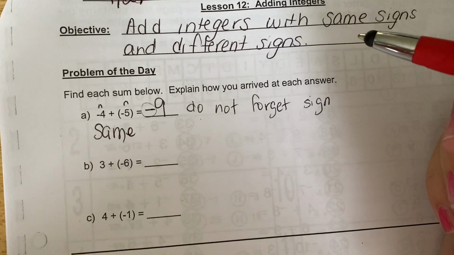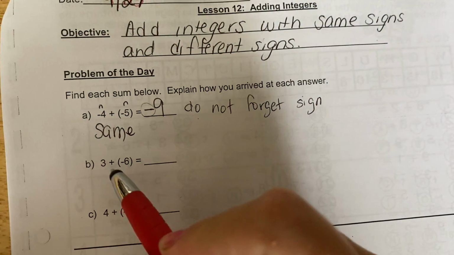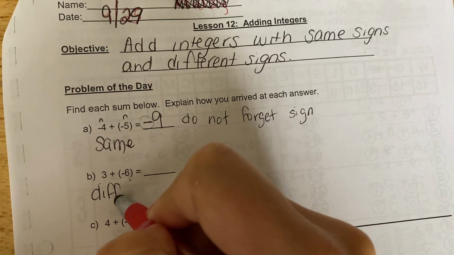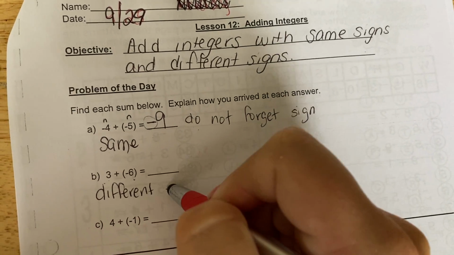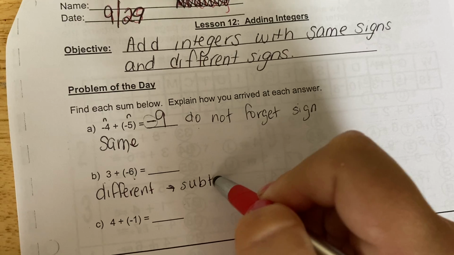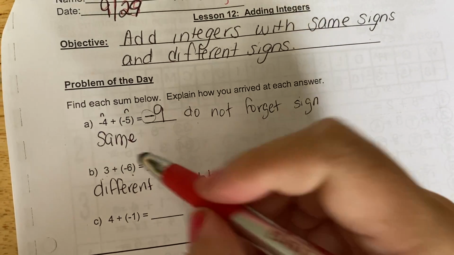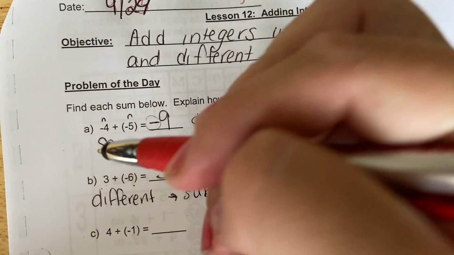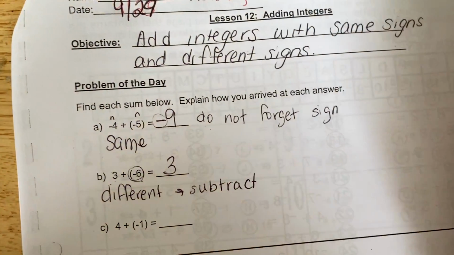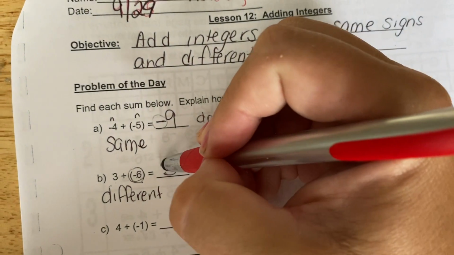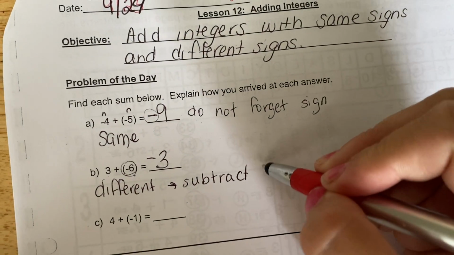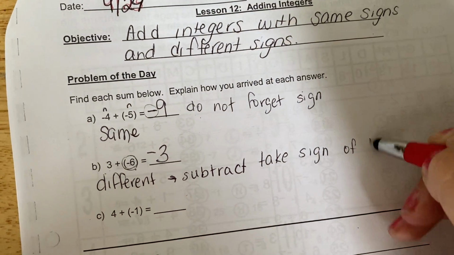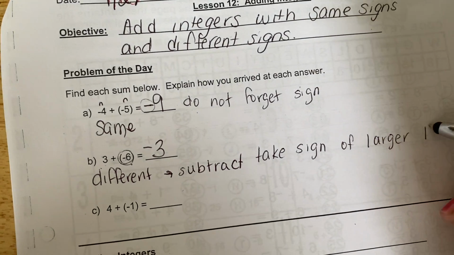Okay, now look at letter B. You notice that they're different. I have a positive and a negative. So they're different, which means to subtract. So right away, you're going to do 6 minus 3. And you have to take the sign of the larger number. We can even circle it to help remind you. You take the sign of the larger number.